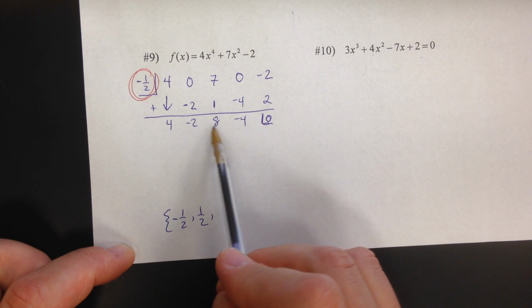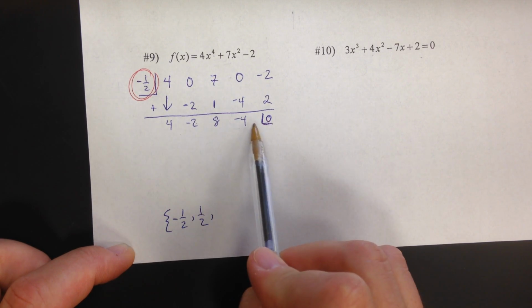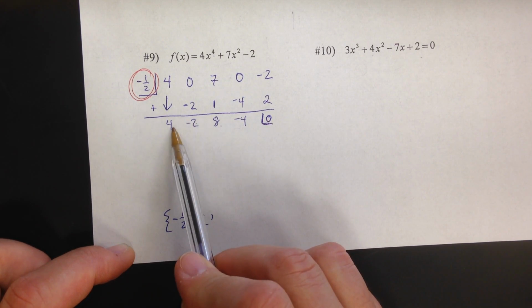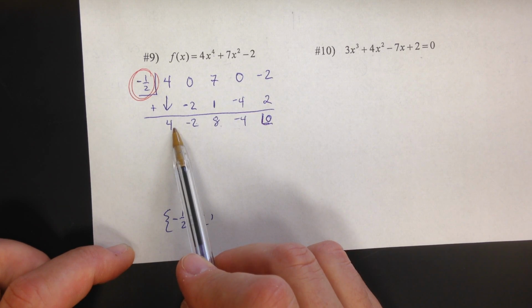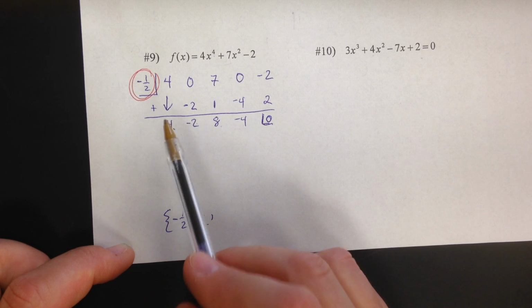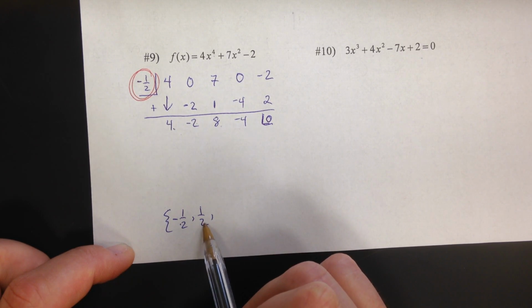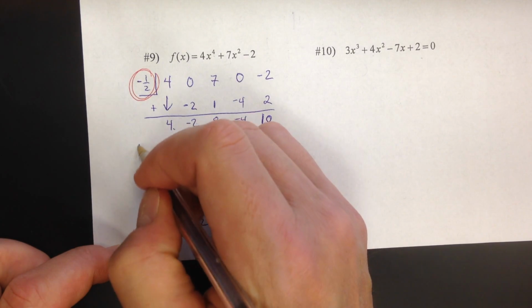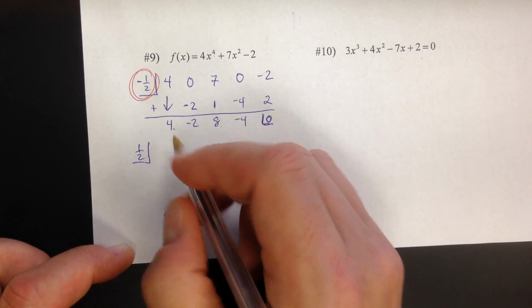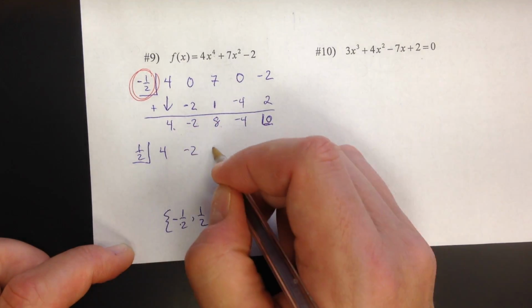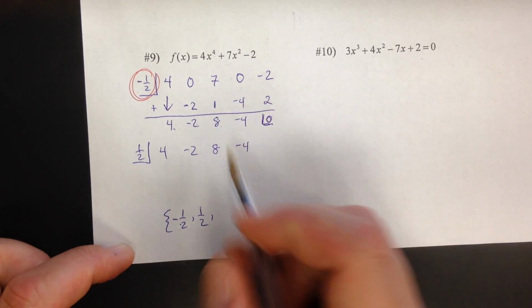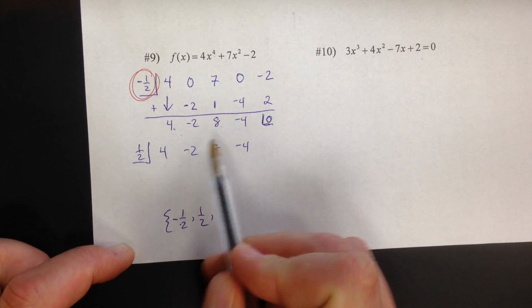Right now, if I wrote this out, the depressed polynomial equation, this would be x to the third. I need to break it down into an x squared. So I'm going to do synthetic division again. Now, I already used this solution. I'm going to use the next one, 1/2. So +1/2, I'm going to use 4, -2, 8, and -4. I'm going to use the cubic equation now.